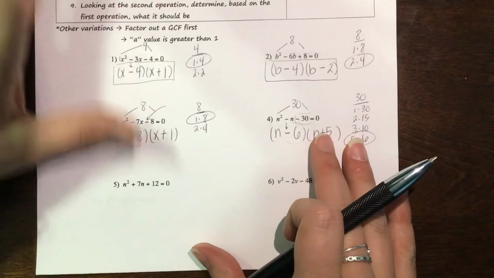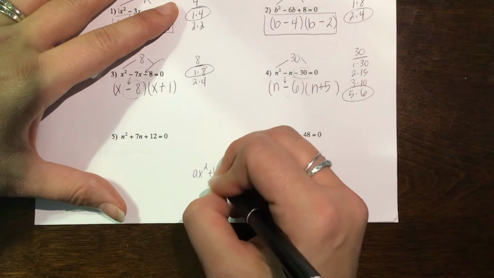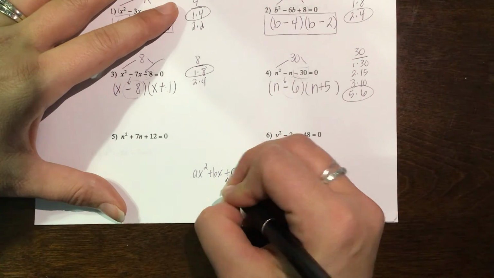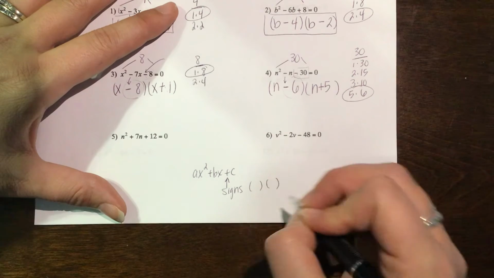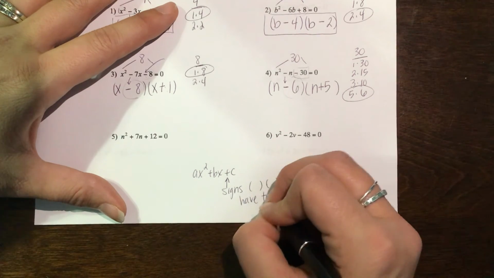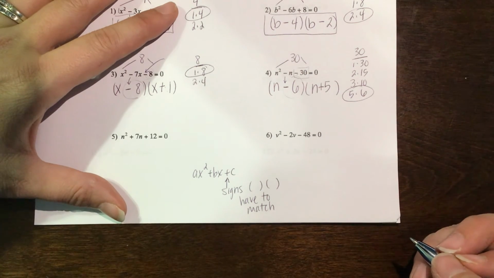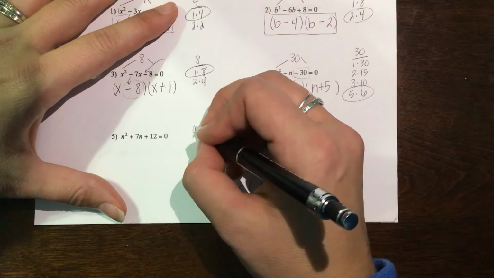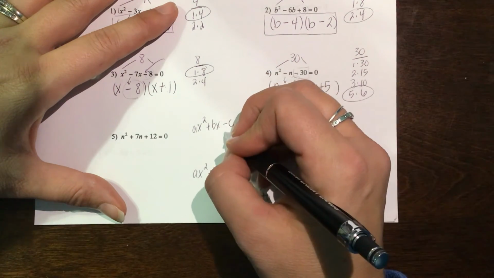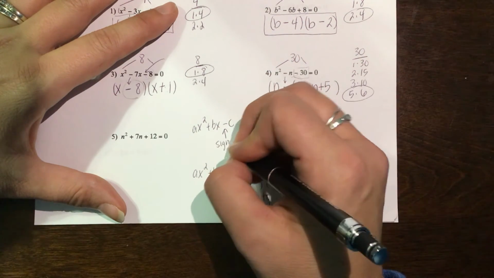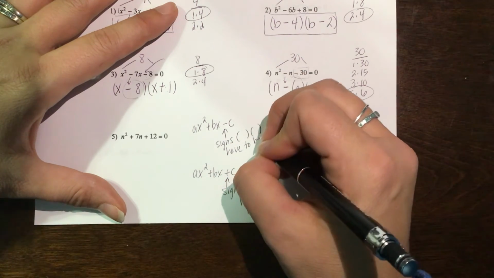Okay, so again, if your last sign, so if we have ax squared plus bx plus c, if this is a plus, then your signs in your parentheses have to match. All right, if this is a minus, then your signs in your parentheses have to be opposites.